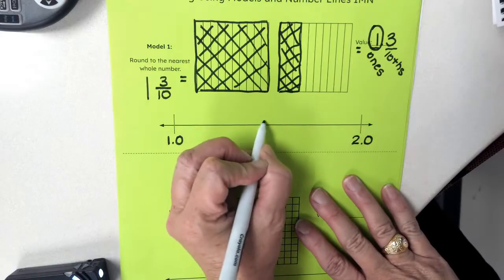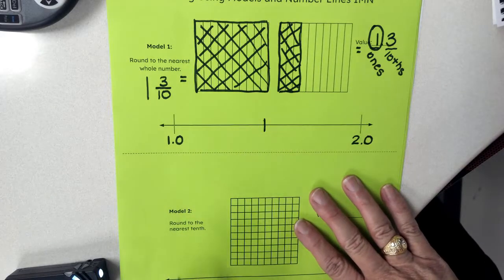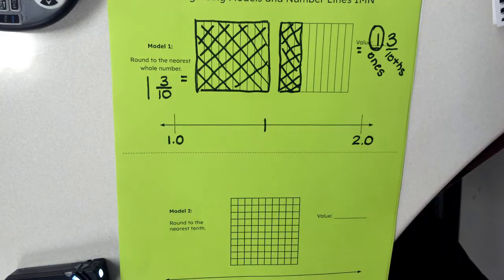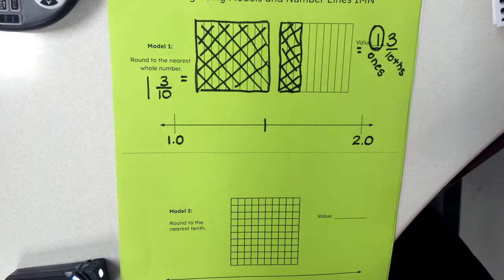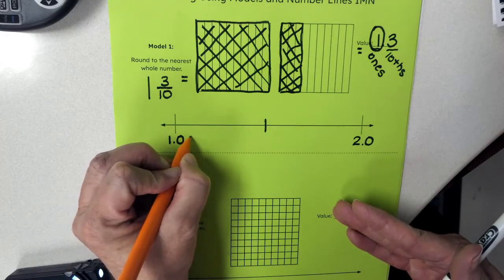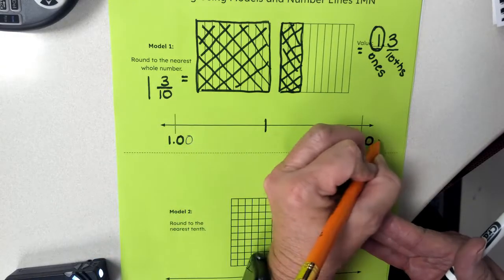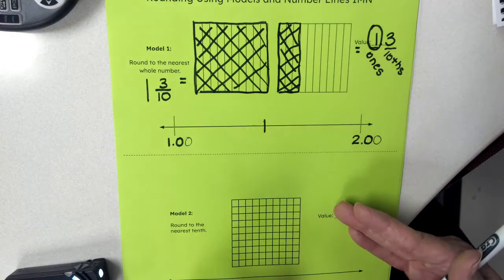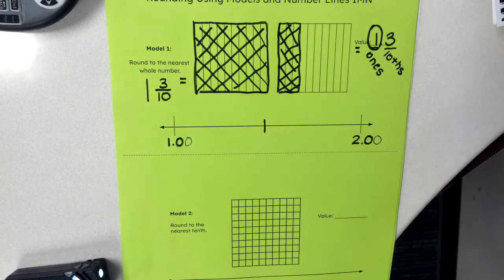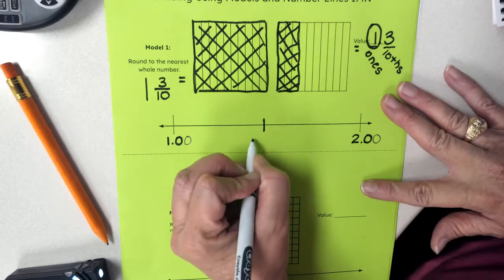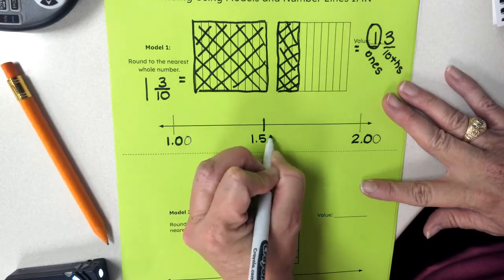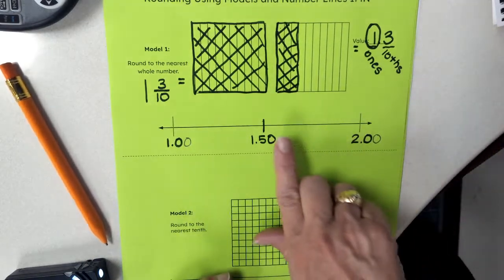We need to come up with our midpoint, and so we have to think about what number could come between 1 and 2. A halfway point could be, and I like to add a 0 because I think it's much easier to think about when I think about money. What could be between $1 and $2? And that's right, $1.50 or 1.5.